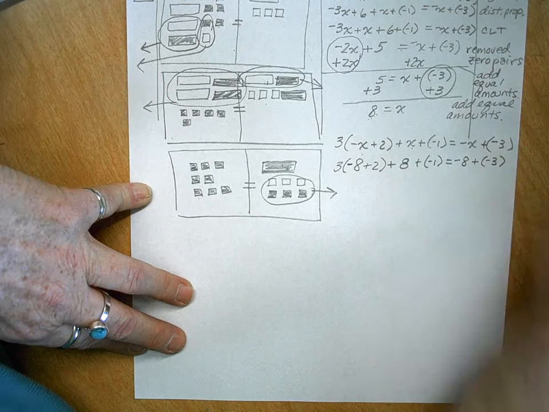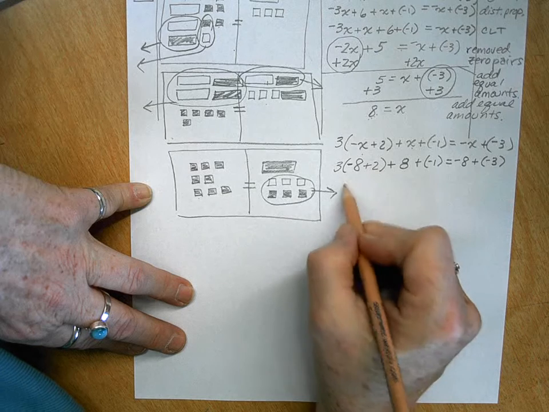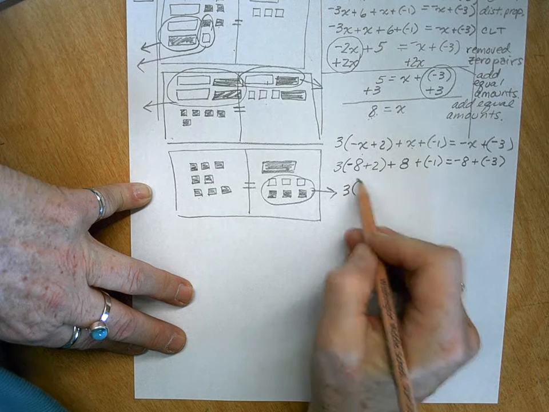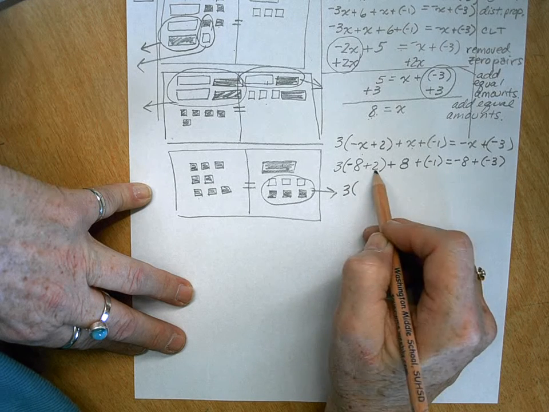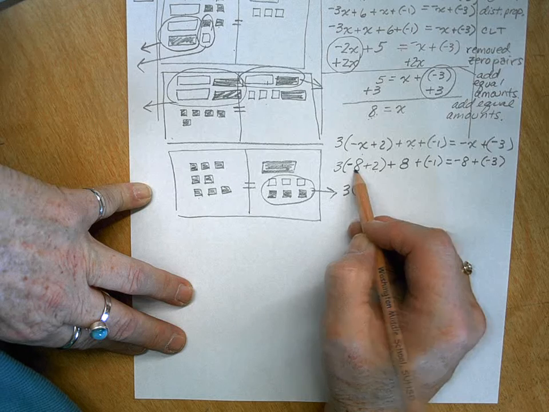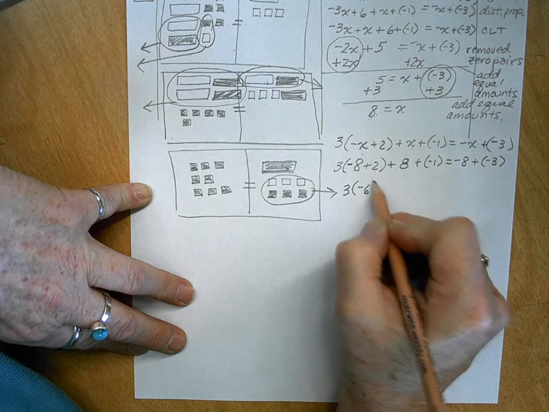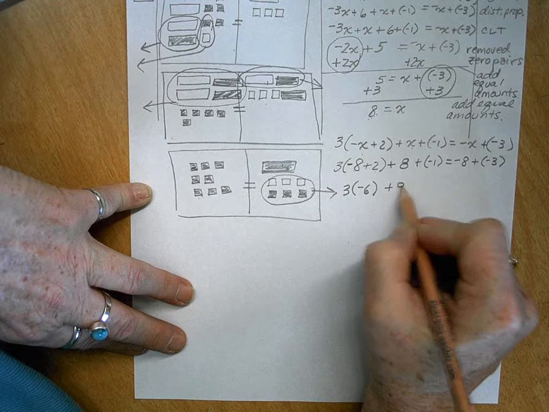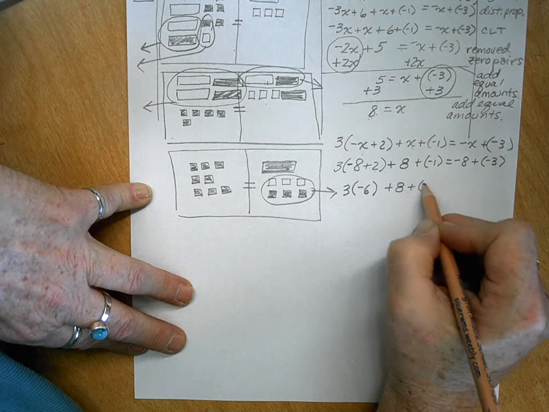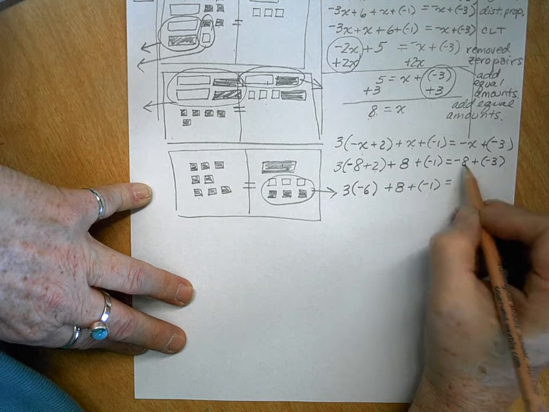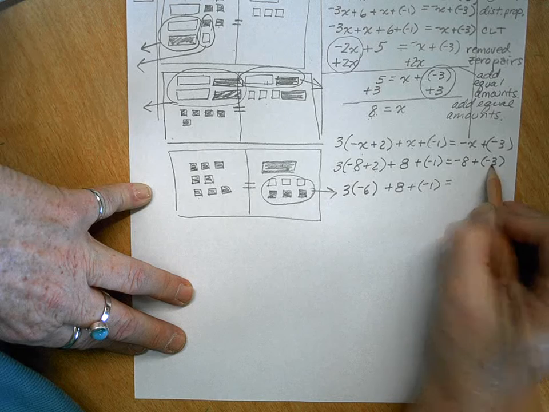And now I'm going to simplify as much as possible. So I have 3 times, and I have a negative 8 and a positive 2. I have more of the negatives. So the difference between 8 and 2 is 6, so my answer is negative 6. Plus 8 plus negative 1 equals negative 8, and negative 3 is negative 11.